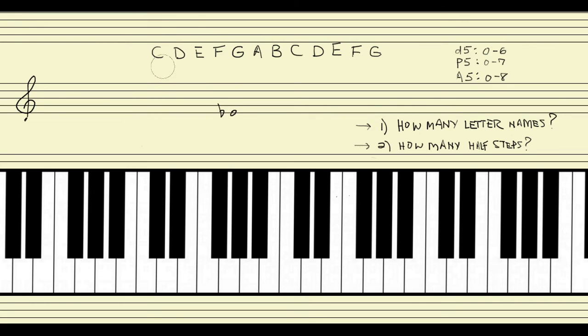Okay, so again, step by step, let's go back to our two questions. I'm starting on an E. Again, we don't care if this is an E flat, an E sharp, or an E natural. The letter name is E. I'm starting on an E, and how many letter names do I need to travel to make a diminished fifth? Well, it's a fifth, so I need to travel 5. So E1, F2, G3, A4, B5. And that leaves me on a B natural.